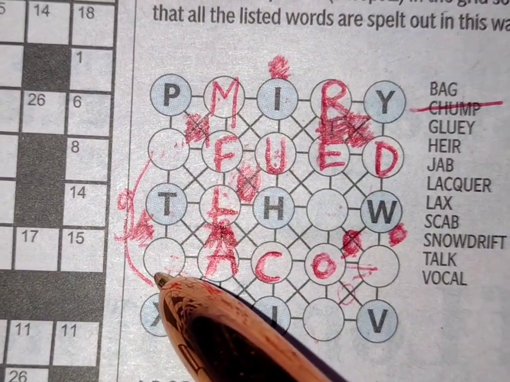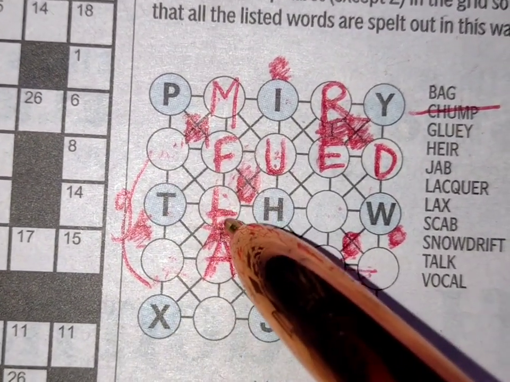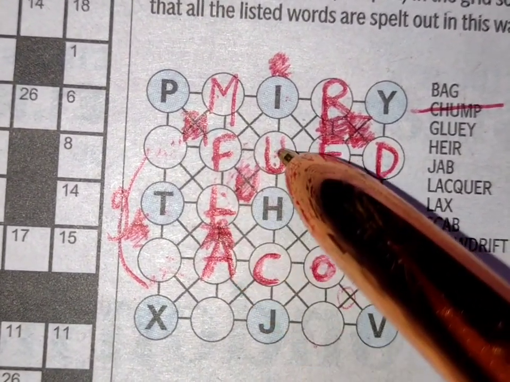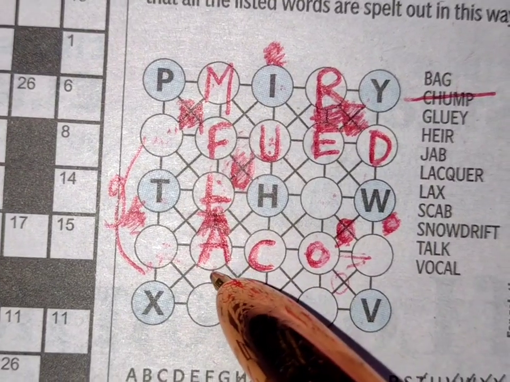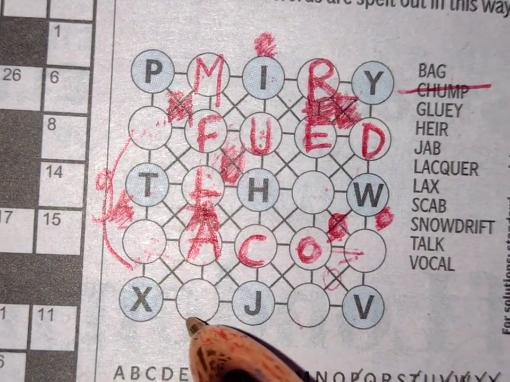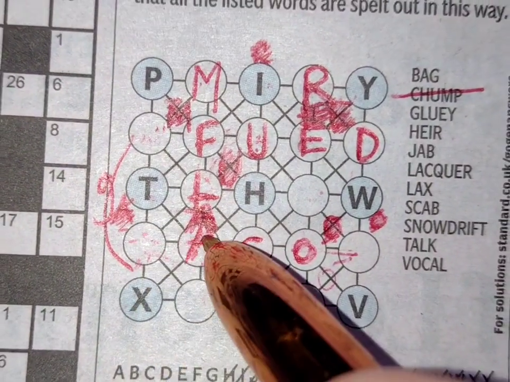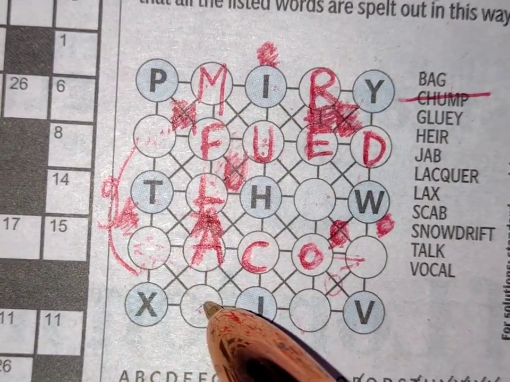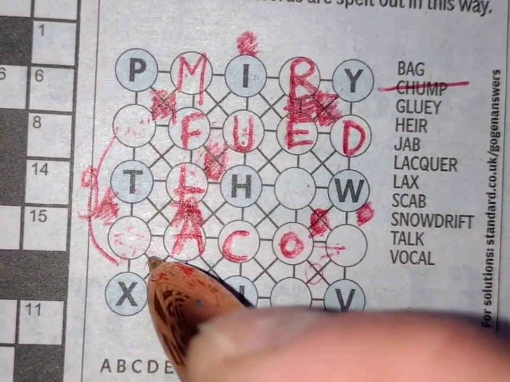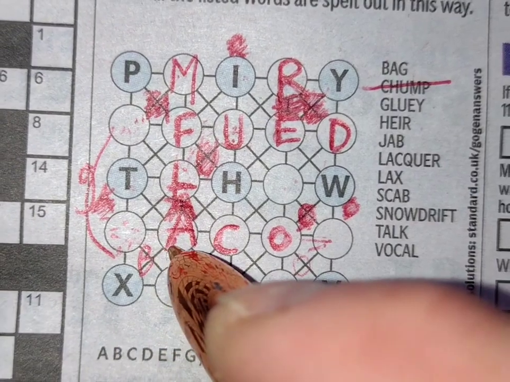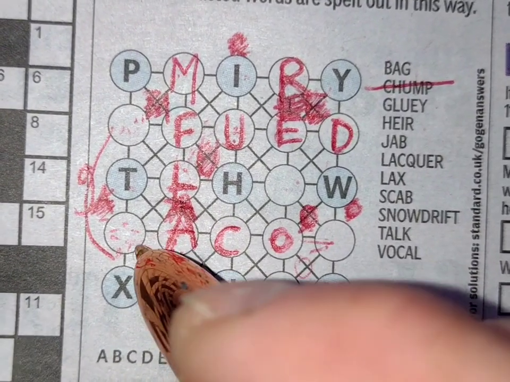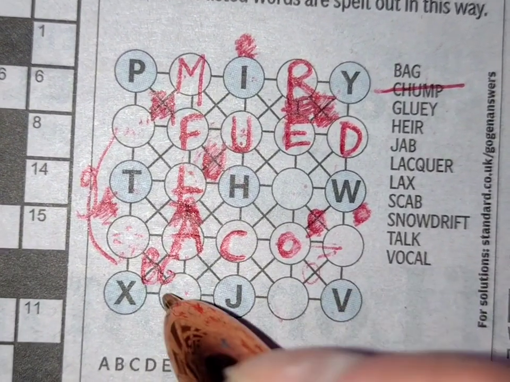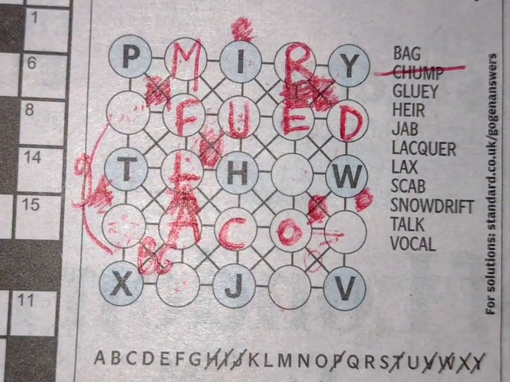We got to the fact that G has to be here or here for gluey because we've put the L here now. L-U-E-Y. Bag. So it's going to be bag or bag, which means that the B and the G are these two. Which means if we can find another word with a B and the G, that'll probably show us which it has to be for the other letters.